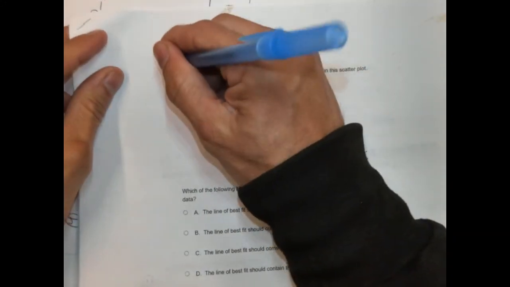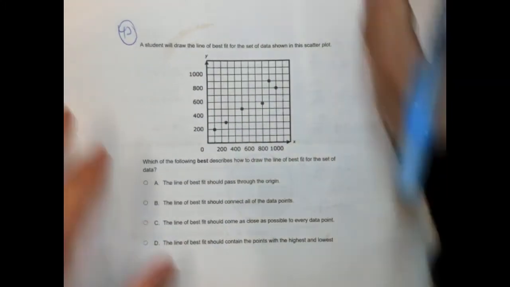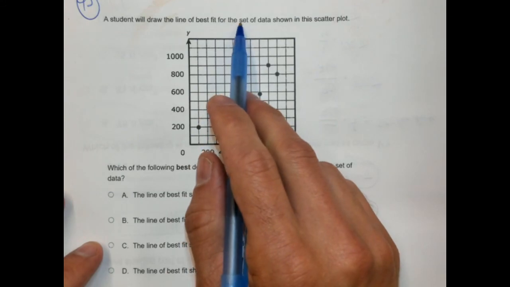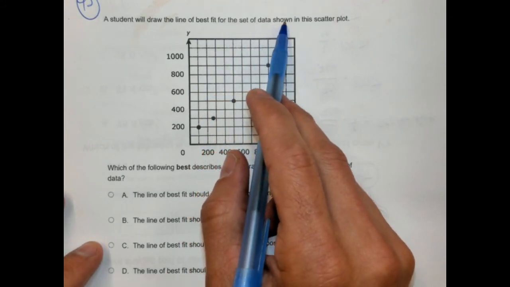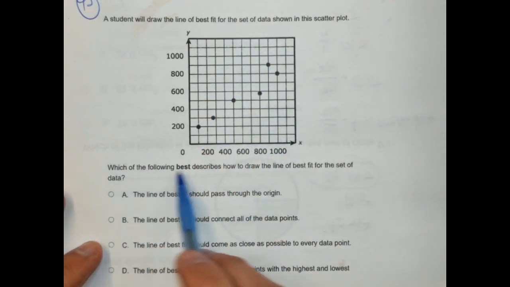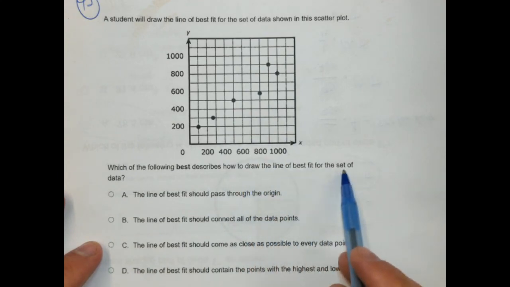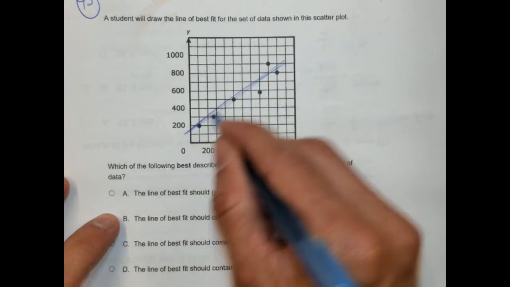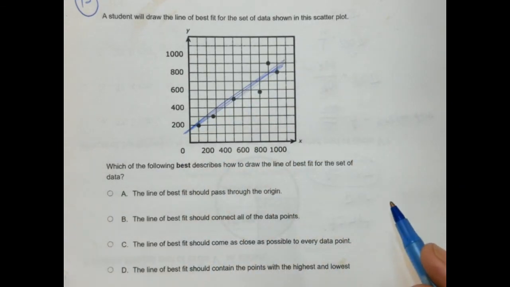Last one, here we go, 42. And then we're all done, guys. All right, so a student will draw the line of best fit for the set of data shown in this scatter plot. Which of the following best describes how to draw a line of best fit to the set of data? So I would draw a line of best fit something like this. Somewhere around there, roughly, right?